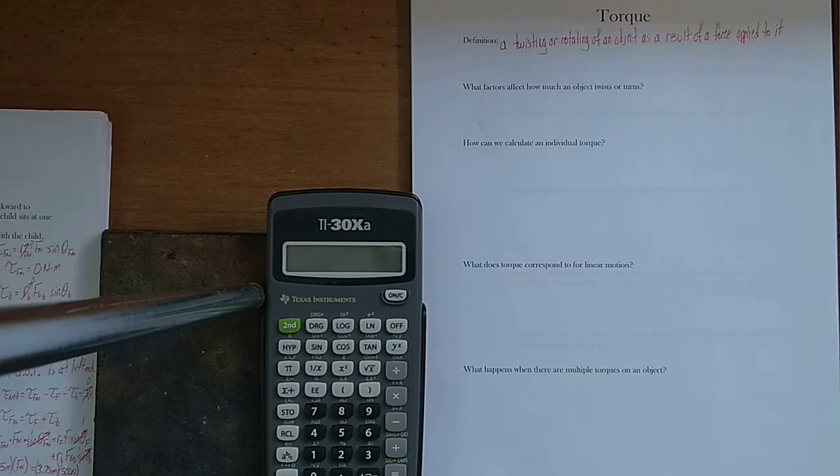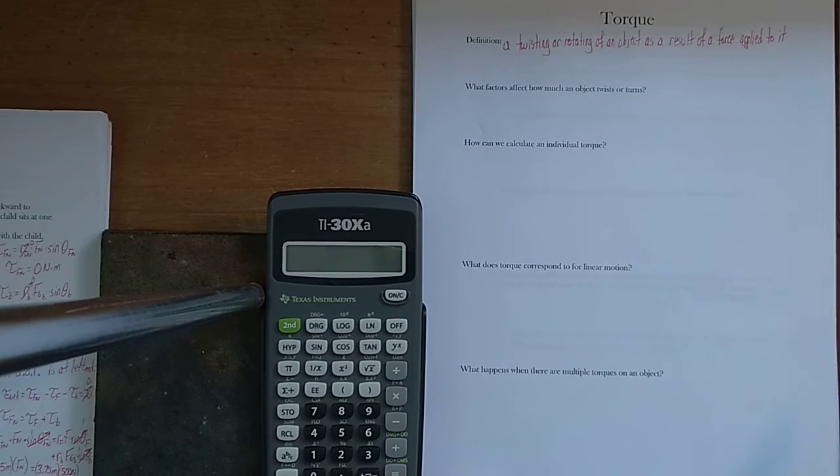Let me grab my example here. And I'm going to adjust the camera so you can see this. Okay, so here's my example. I've got my laptop sitting here, and the laptop is open. Now, let's say I want to close my laptop screen. I want to fold that down onto the keyboard. Now, the most obvious way to do this is for me to simply push up here, right?